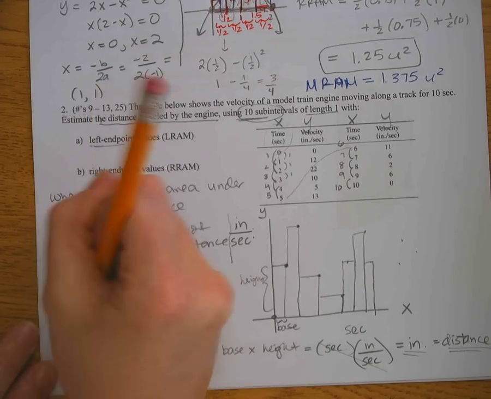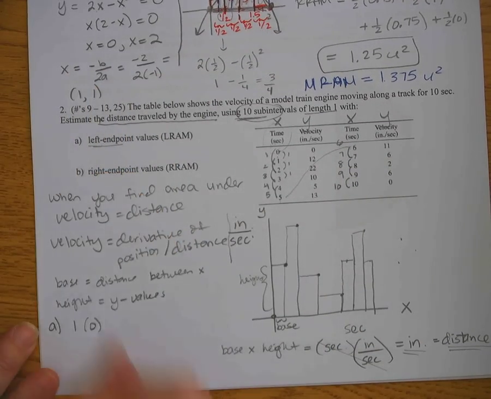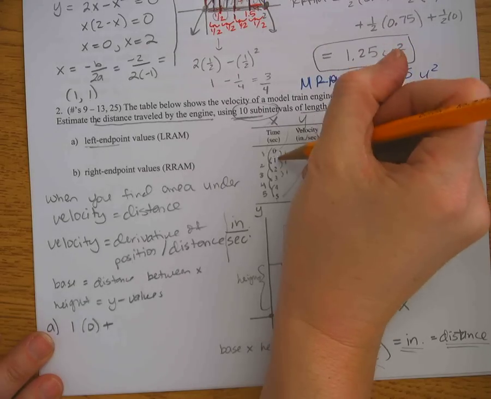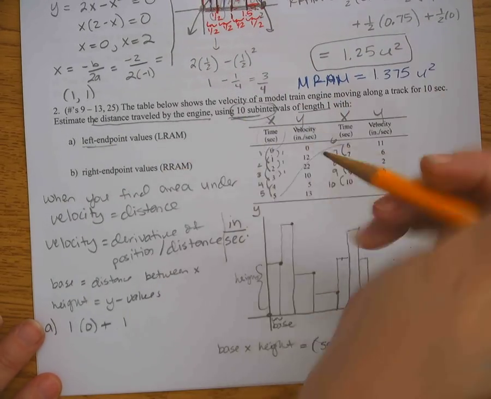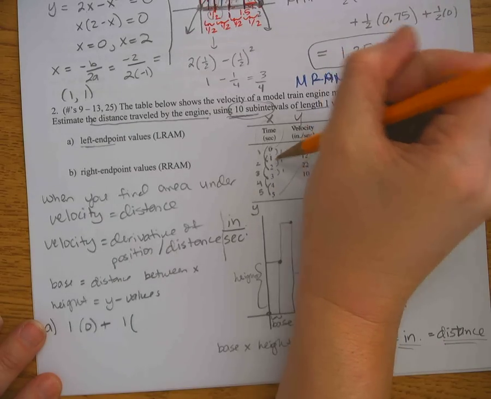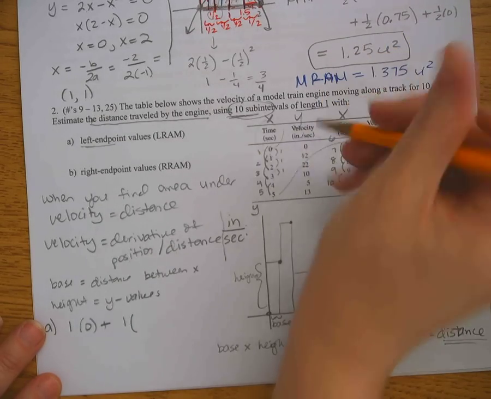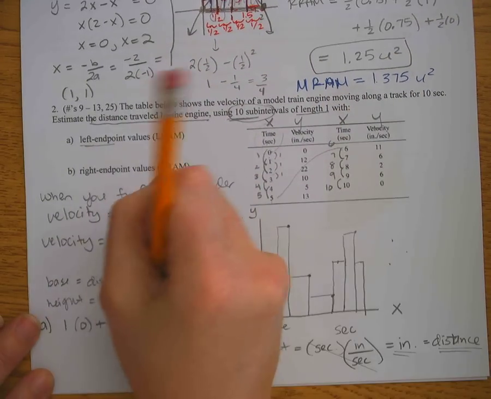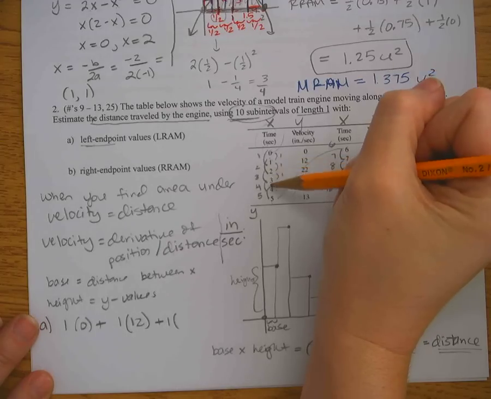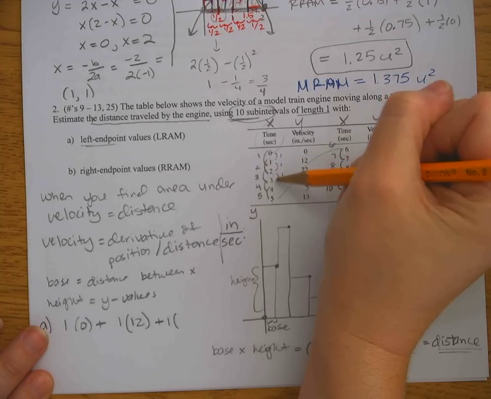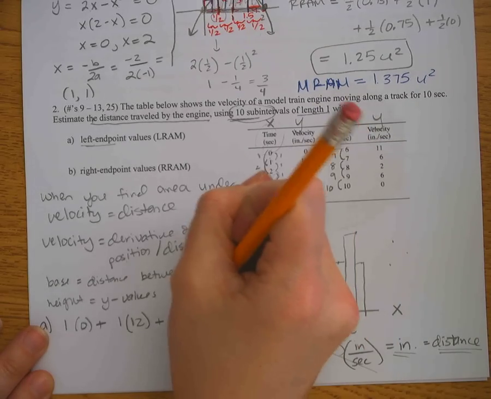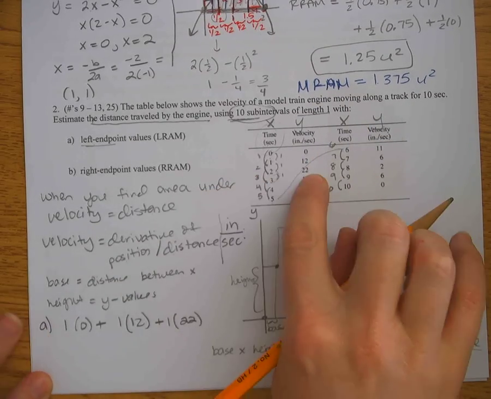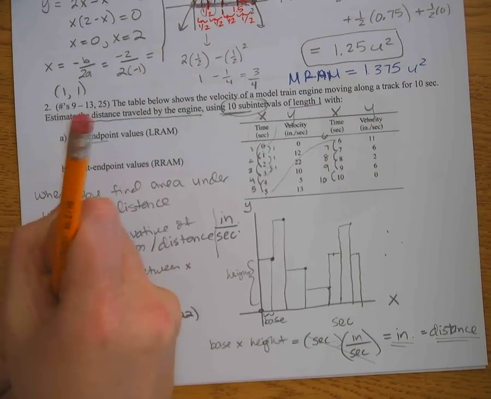So the base is 1, but the height is 0. And then for the next interval between 1 and 2, the base is 1 because that's the distance between them, but the height is 12 because that's the left endpoint's height. And then for the third one, between 2 and 3, the base is 1, and the height is 22 because it's associated with the left endpoint. And so on and so forth.